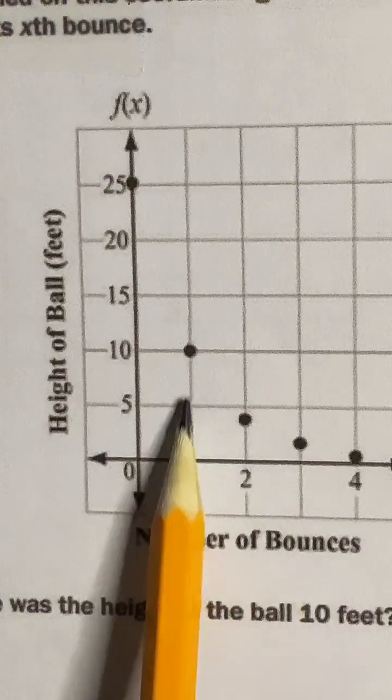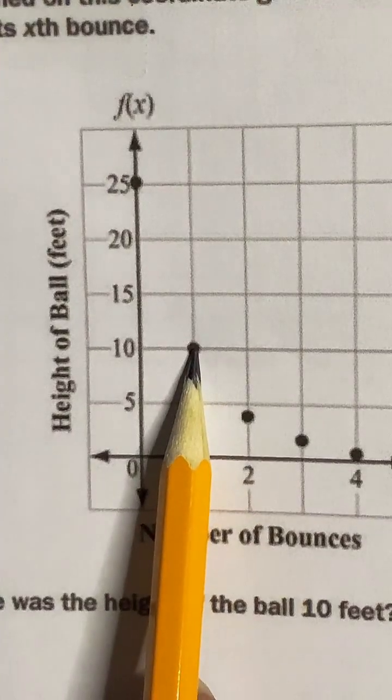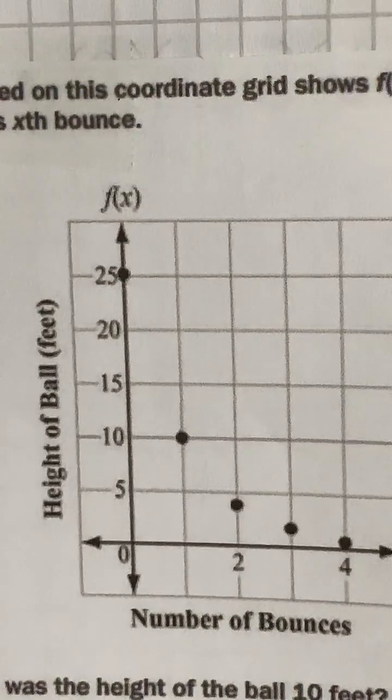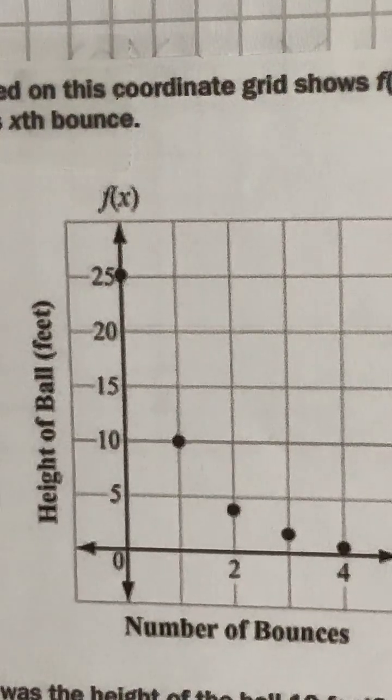So yes, you guys are correct. At bounce number 1, the height of the ball is at 10. So let me ask you this question. What was the original height of the ball before it was dropped? So what's the original height of the ball for it to be dropped?